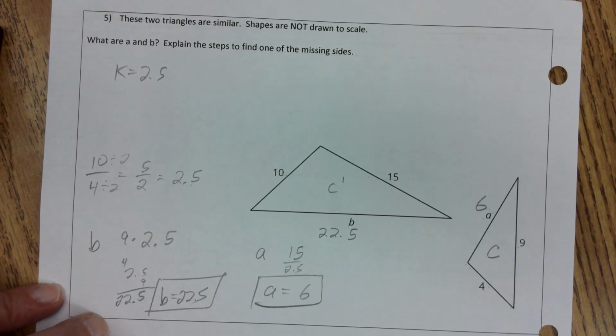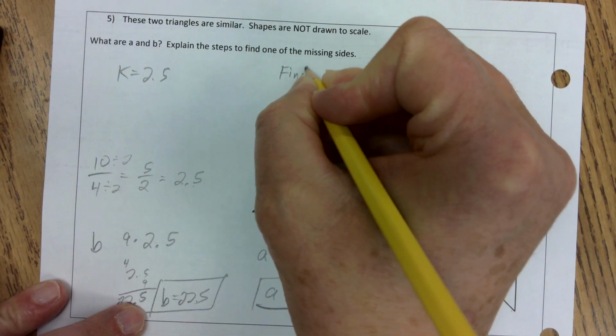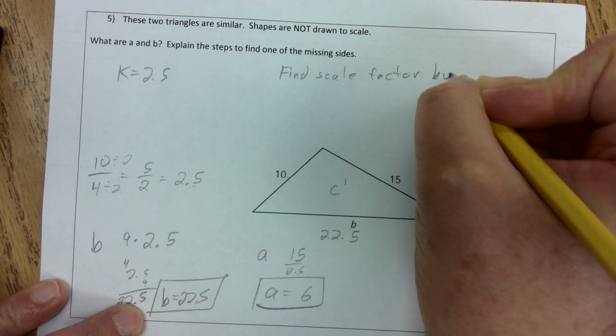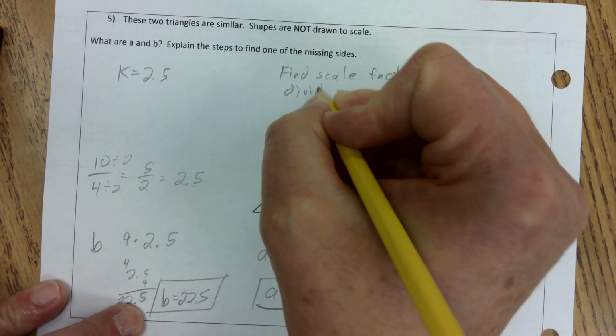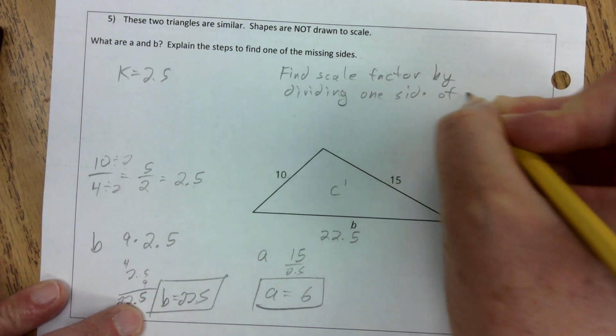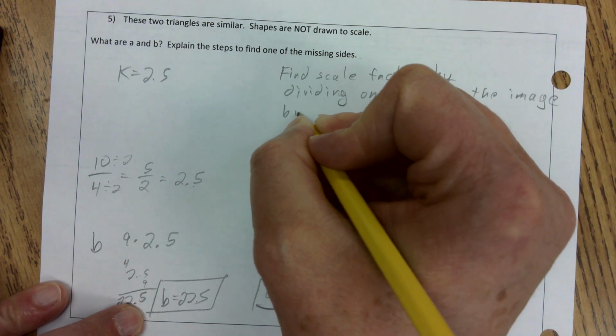Explain the steps to find one of the missing sides. Well, first you need to find the scale factor by dividing one side of the image by the corresponding side on the pre-image.